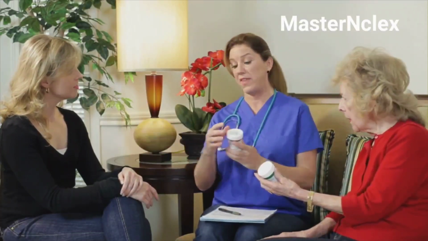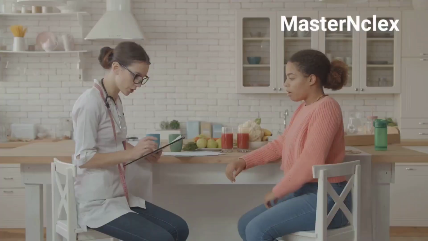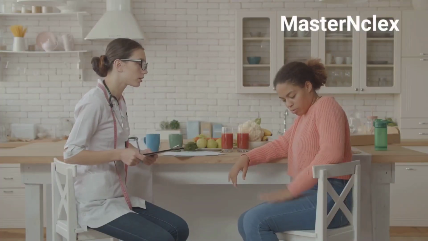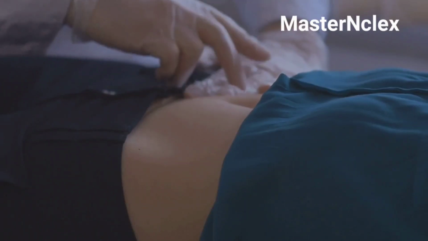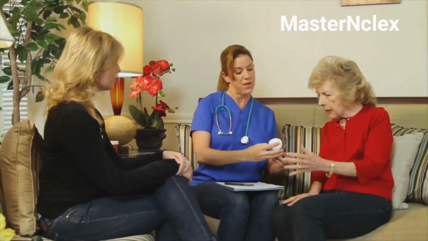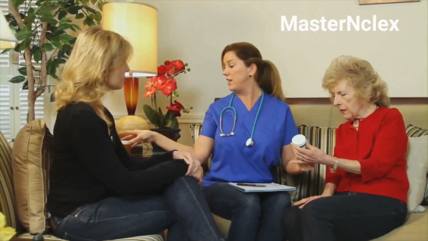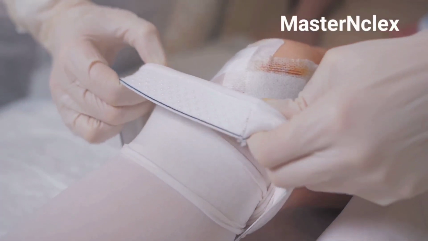A nurse is planning care for a patient with a new colostomy. Which intervention is a priority? A. Educate the patient about diet modifications. B. Monitor the stoma for color and integrity. C. Discuss the importance of regular follow-up. D. Provide emotional support. The answer is B.